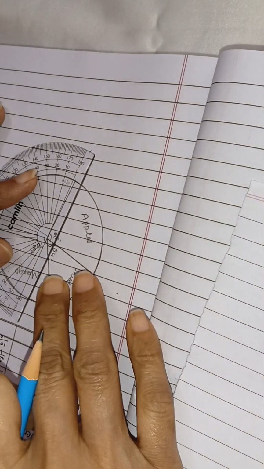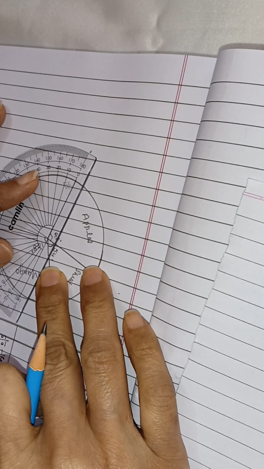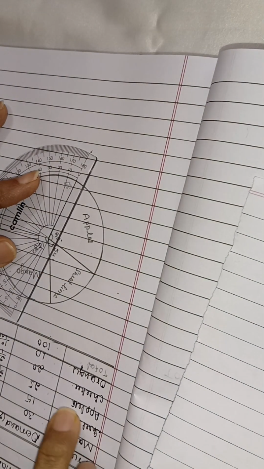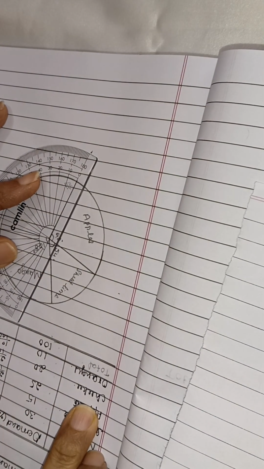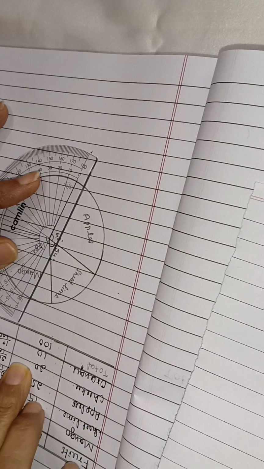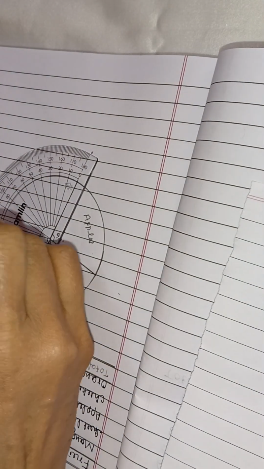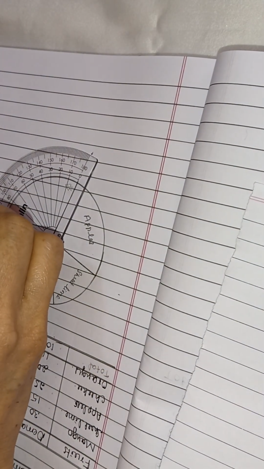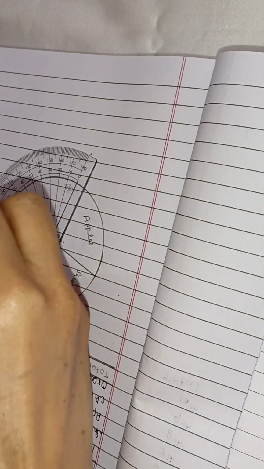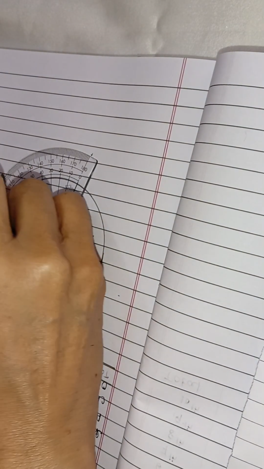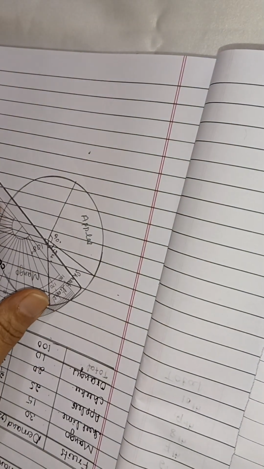Now keep your protractor at 0 and here apples is 90. Then this is chiku. Chiku is 72.